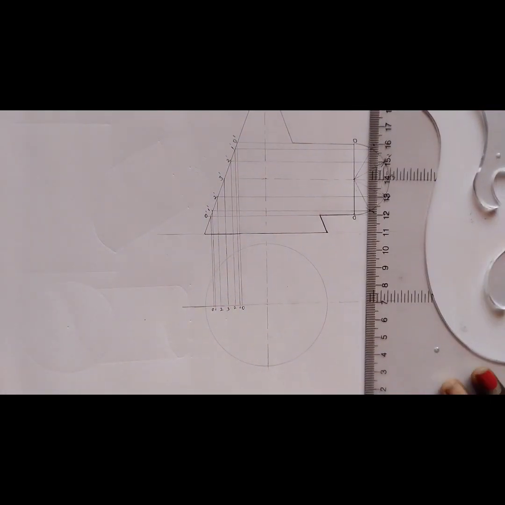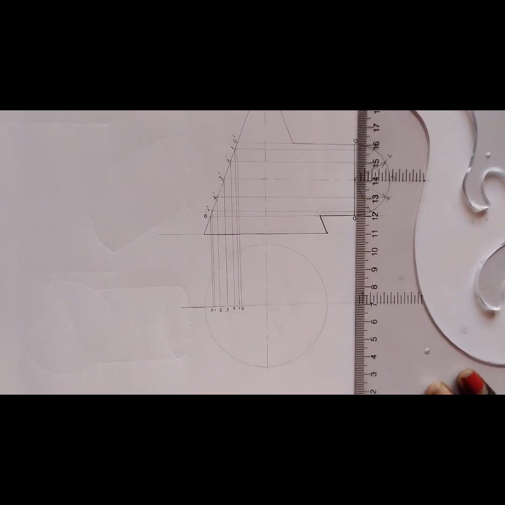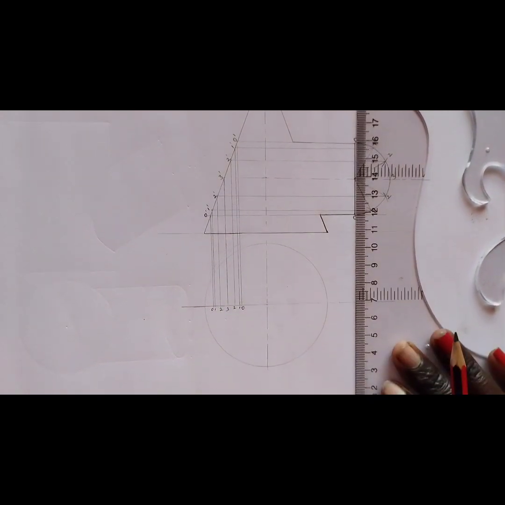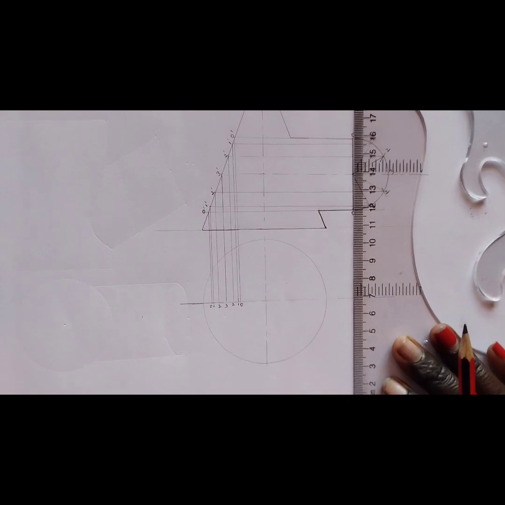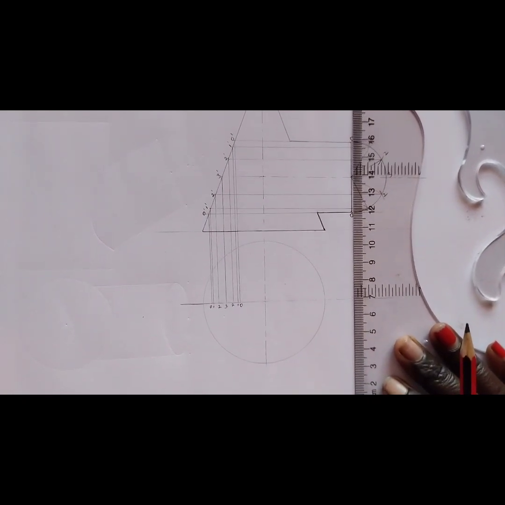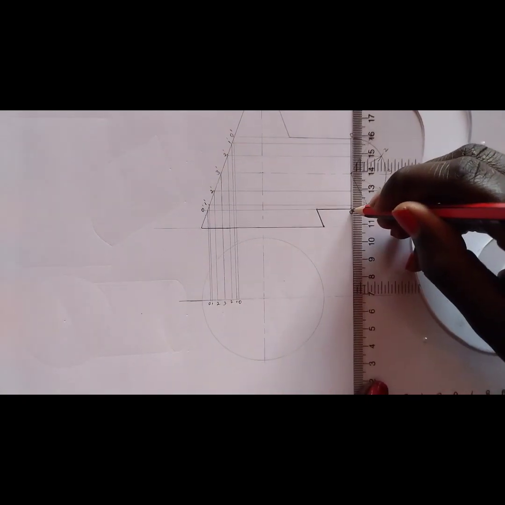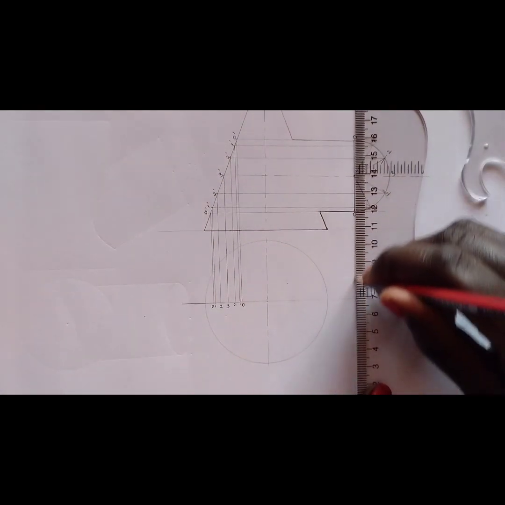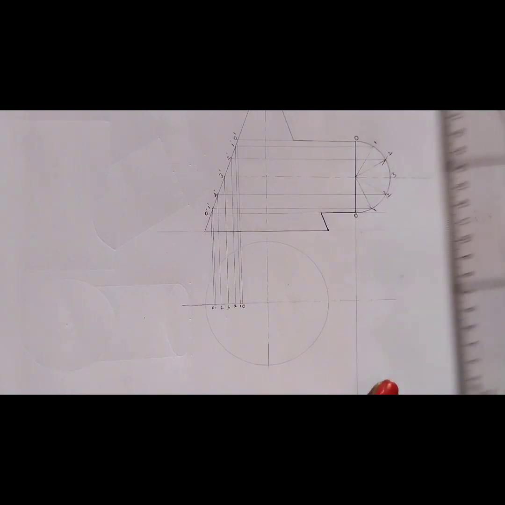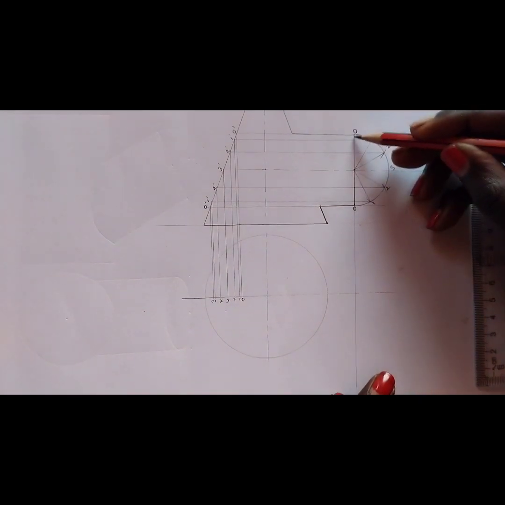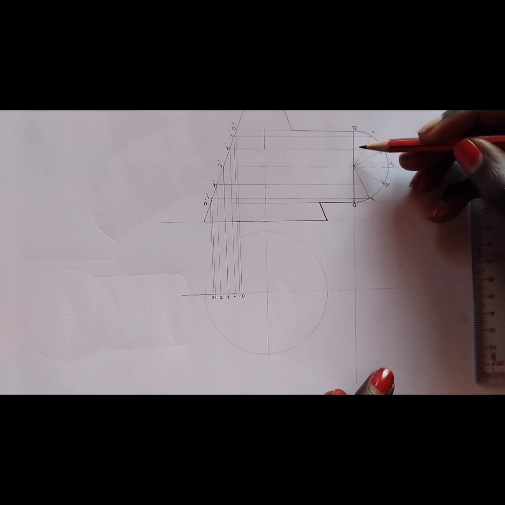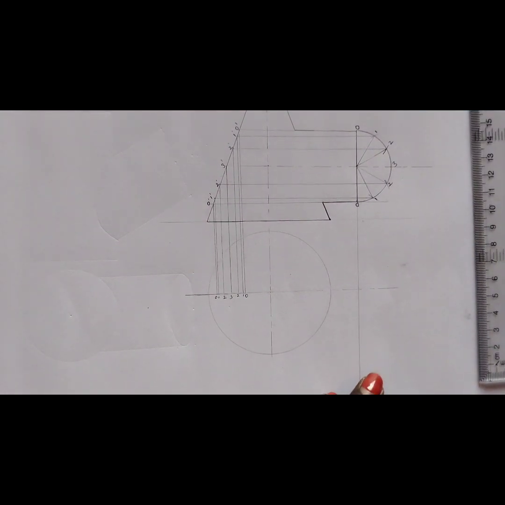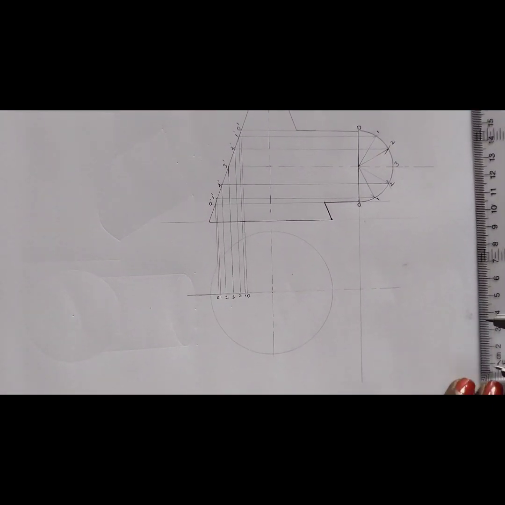So we have this line, so I'm going to drop this line downwards. Then remember, I've been given the diameter of this semicircle is 40, so I'm going to take the radius, which is 20.